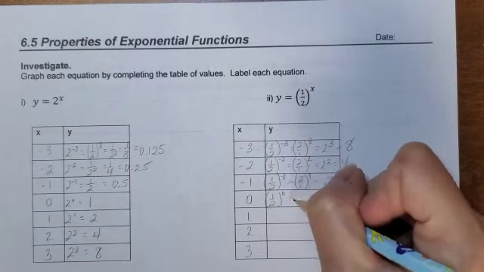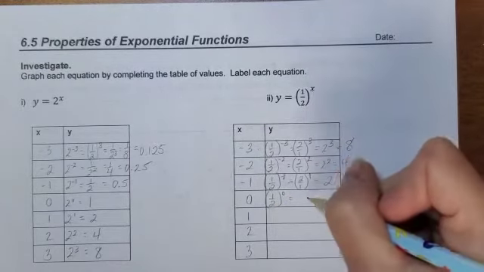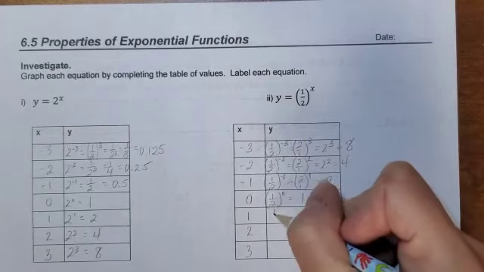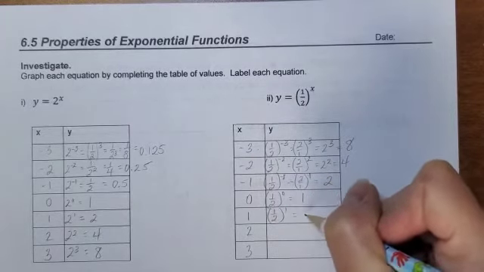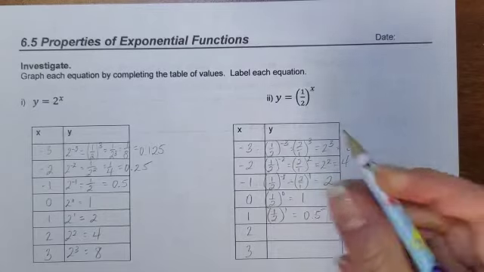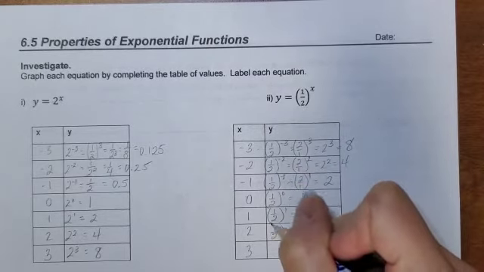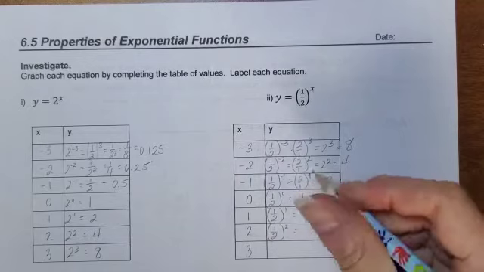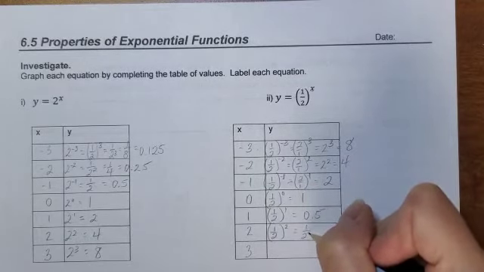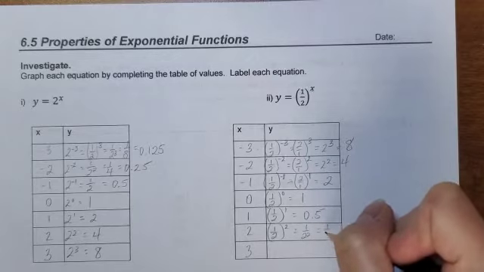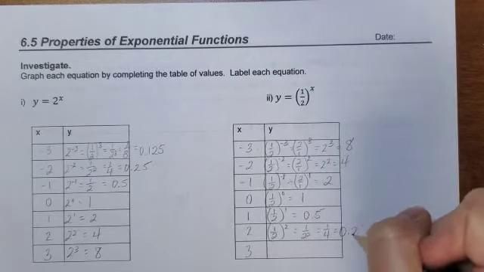1/2 to the power of 0. Remember, anything to the power of 0 is 1. 1/2 to the power of 1 is 0.5. 1/2 to the power of 2 is 1/4, which is 0.25.